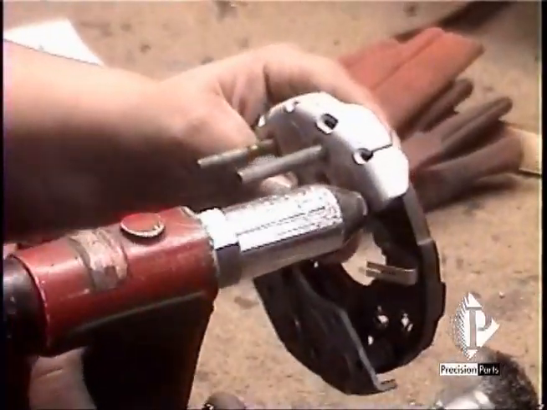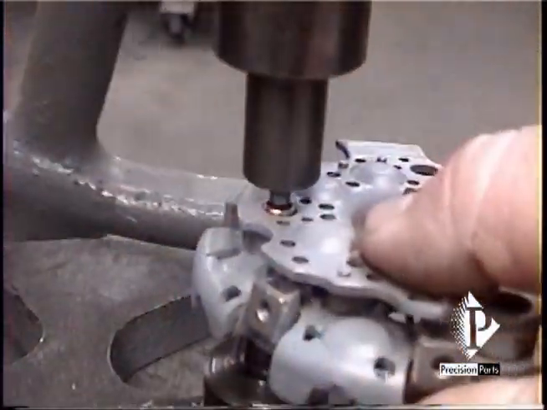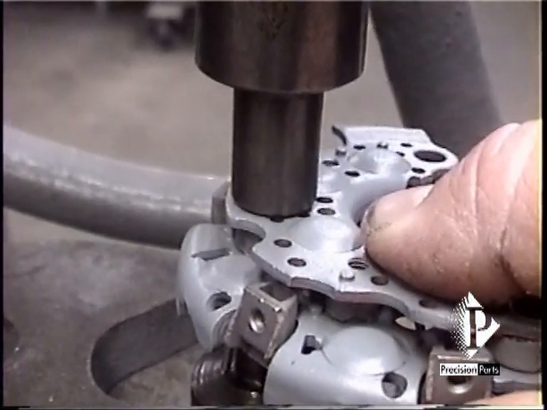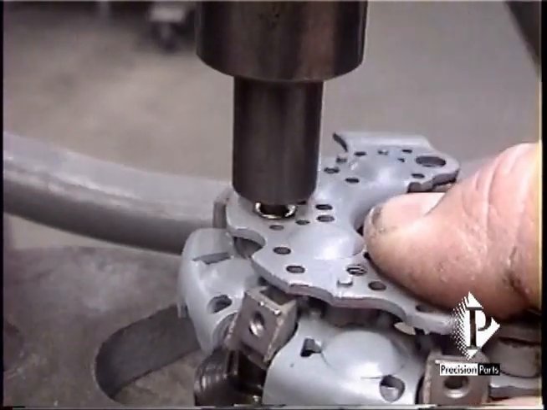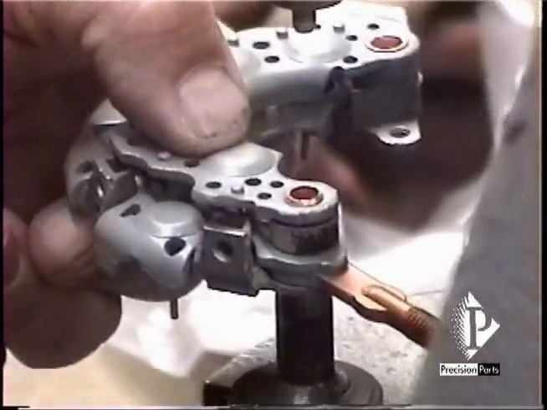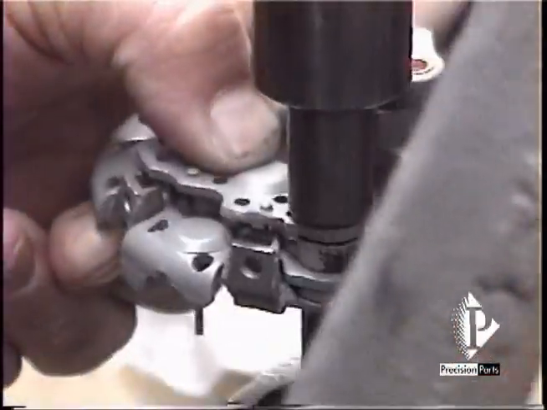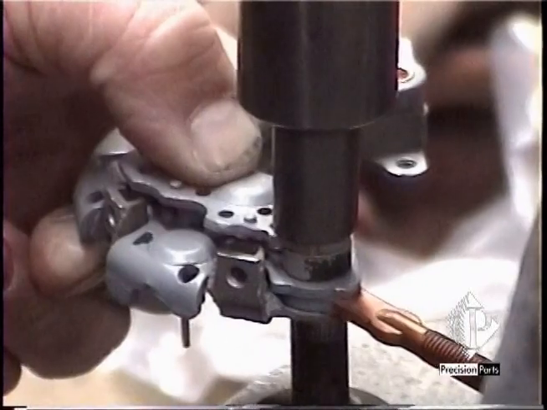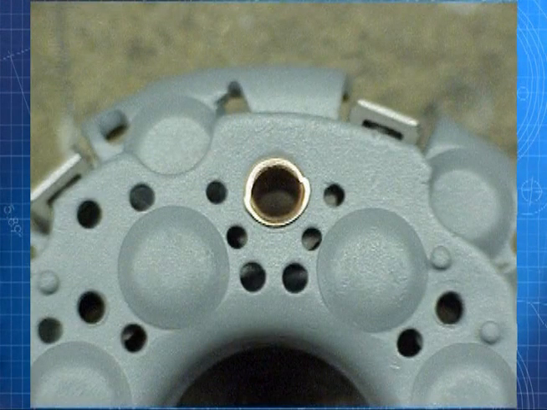Rivets are assembled using either a rivet gun in the case of a pop rivet, or an arbor press as shown here. You will notice that the rivet installation process produces a solid connection between the assemblies, and in this case it also provides an electrical connection.